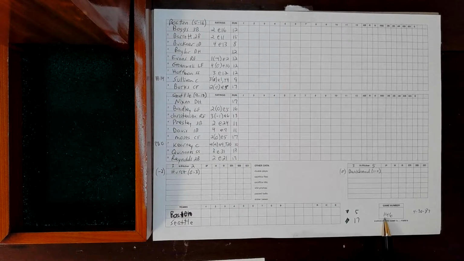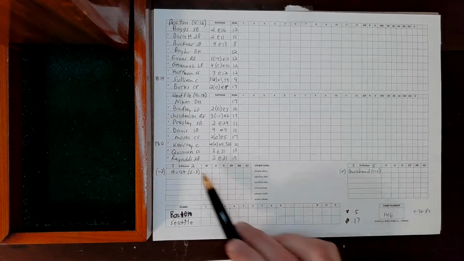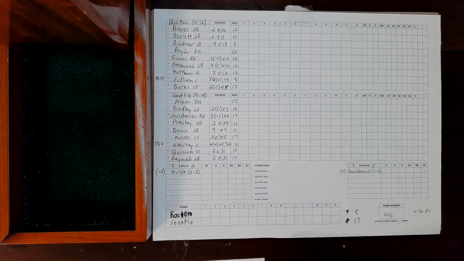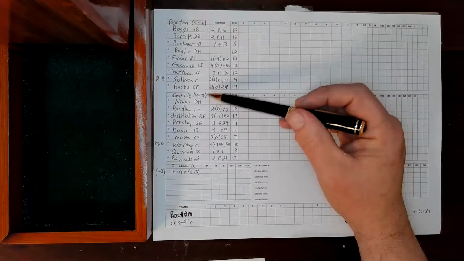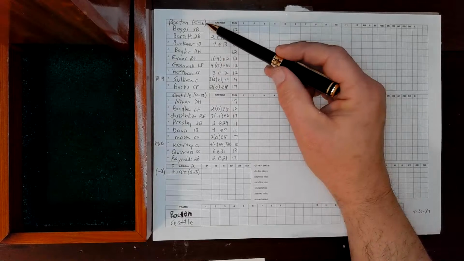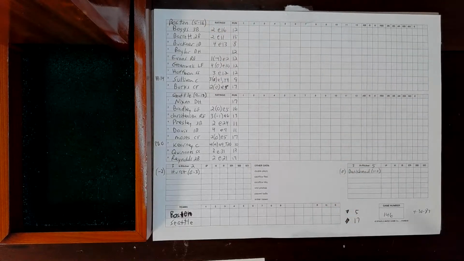All right, game 146 on April 30th. Scott Bankhead on the mound for the Mariners against Bruce Hurst for the Red Sox. Bankhead 1-0, Bruce Hurst 0-3. Ballpark effects, of course, the Kingdome is a homer dome in 1987, at least according to Strat. So 1-17 for home runs, 1-5 for singles. Seattle enters the game 9-13. Boston enters the game 5-16.